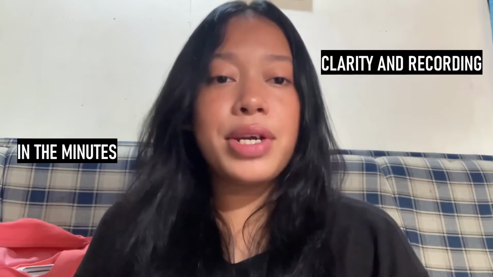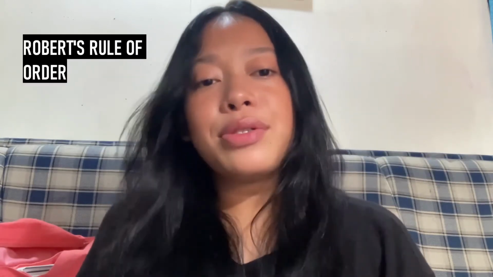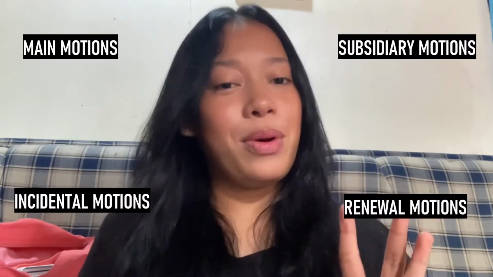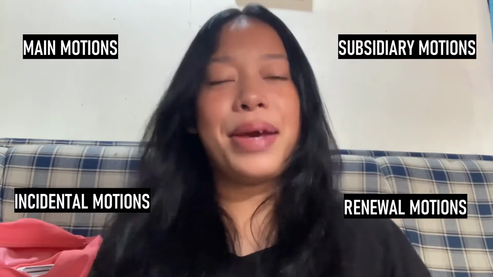Also, a motion is a formal proposal by a member of a deliberative assembly that the assembly take certain actions. Exact wording of motions and amendments is important for clarity and recording in the minutes. If it's a complex motion, the motion should be written down for the chair to read. Robert's Rules of Order provides four general types of motions: main motions, subsidiary motions, incidental motions, and renewal motions, which would be explained by the other members.